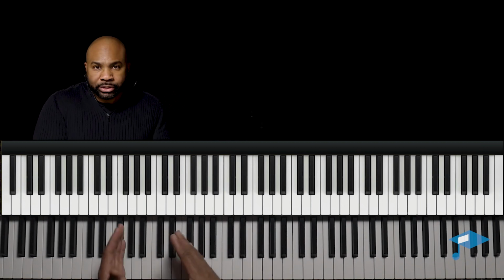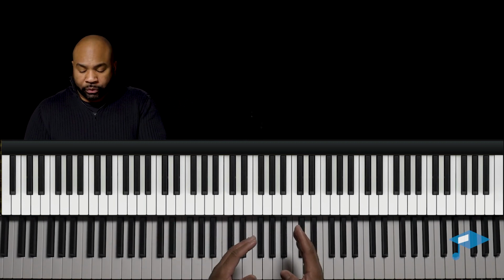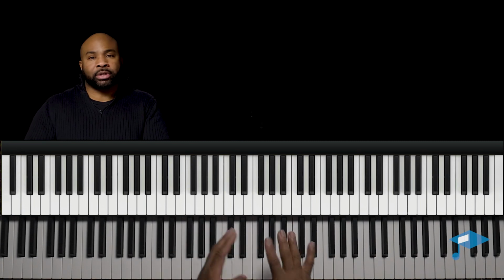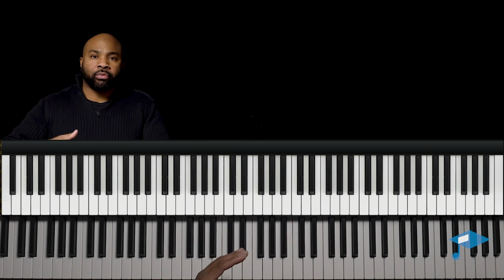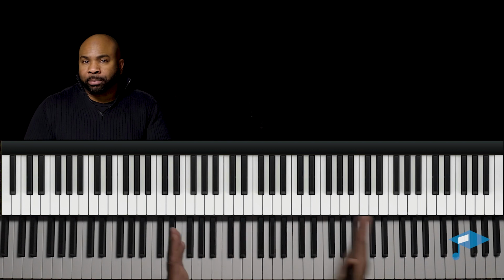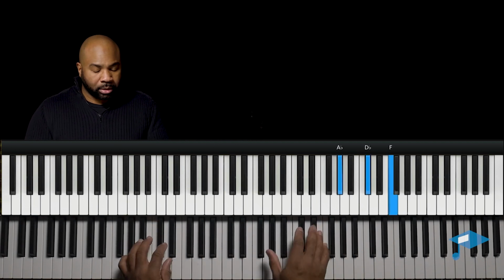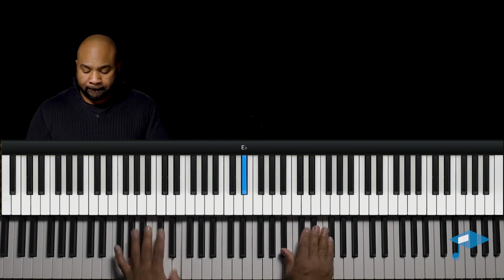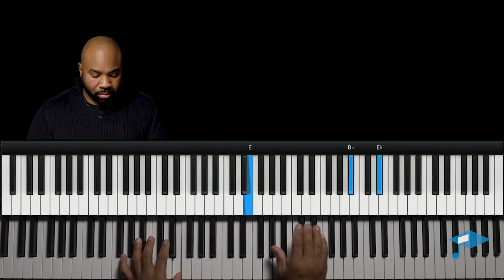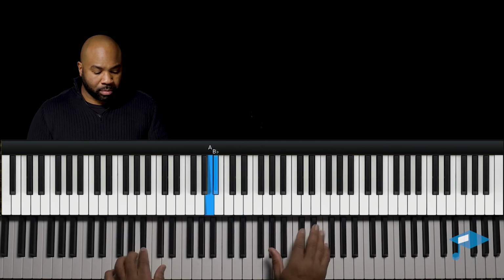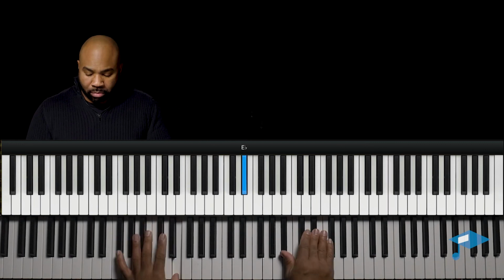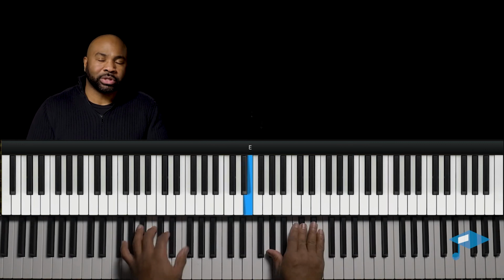So we have to take what we just did and put it with the right hand. That takes practice. You're going to have to sit alone and go over things turtle slow until you can play it at tempo. So it would be, I could do something like that too.